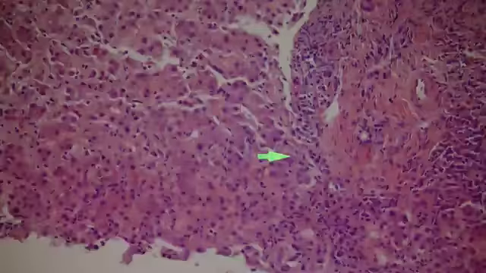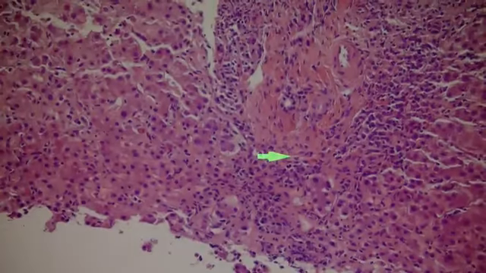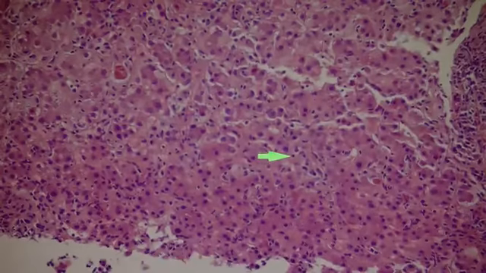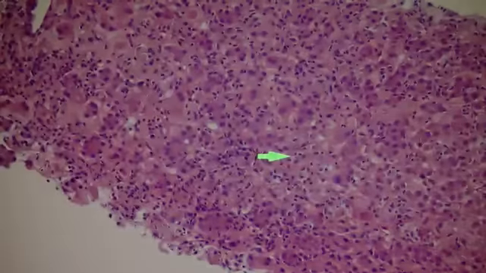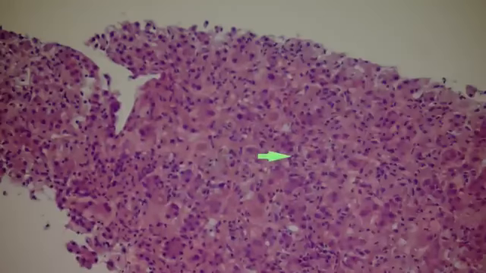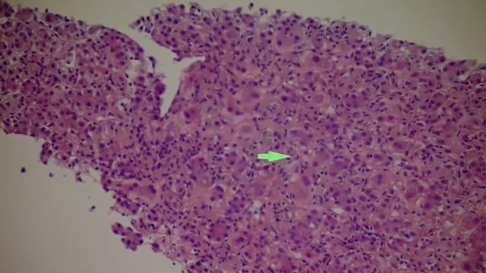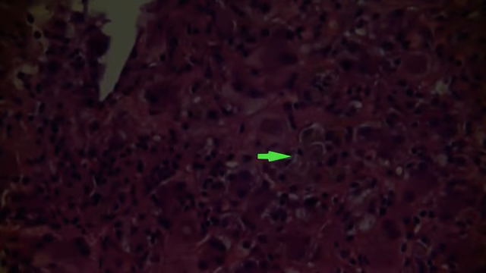Another dead hepatocyte. The bile duct looks okay, so we're not thinking of a biliary etiology, so kind of mixed inflammation. But there are some plasma cells and eosinophils, and maybe some cells right where the arrow is, filled with some pigment maybe, so maybe some resolving a little bit.